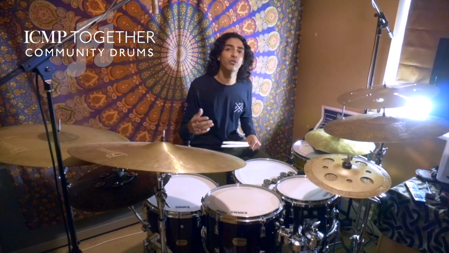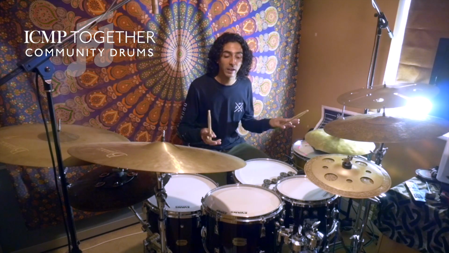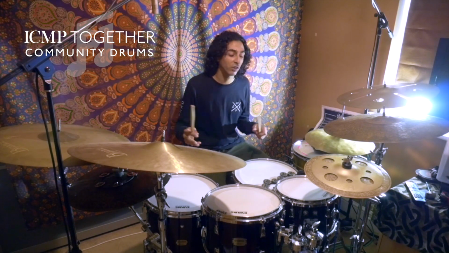Once you feel confident changing between these different ideas, you can then voice those around the kit and improvise between the ideas on the crashes and the toms. So that will sound a little bit like this.